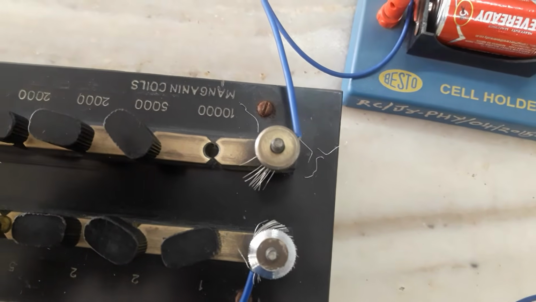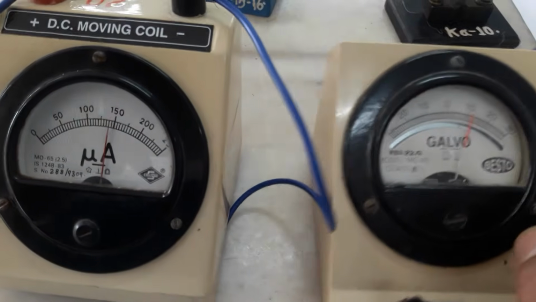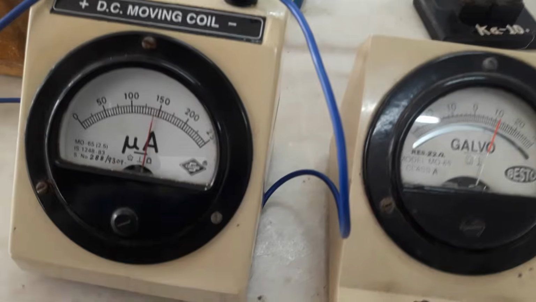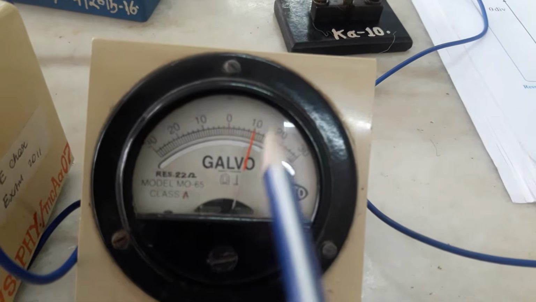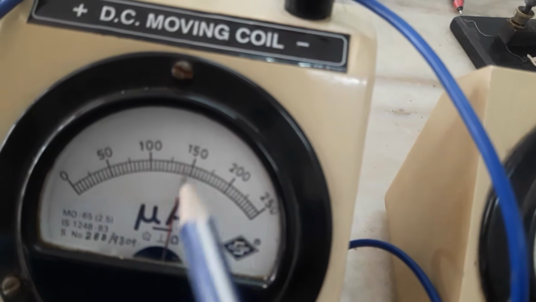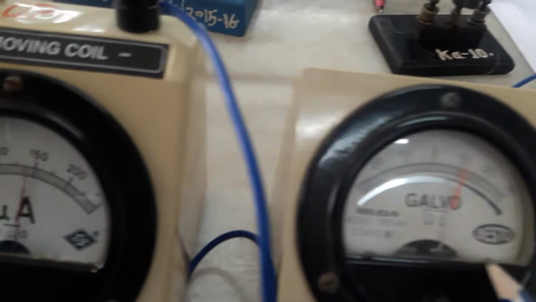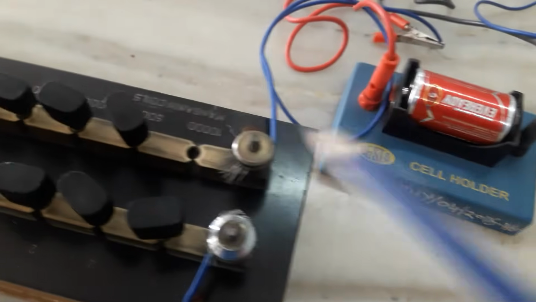Now we will see the deflection and current. If you see the current and deflection, theta is 10, and here we have 150k, though division which side, that means 140. So 140 and 10, when we have resistance from the resistance box equal to 10,000.